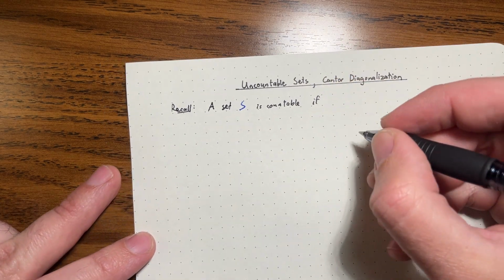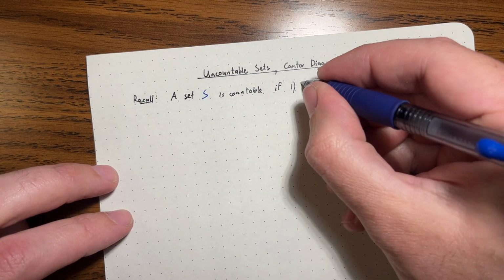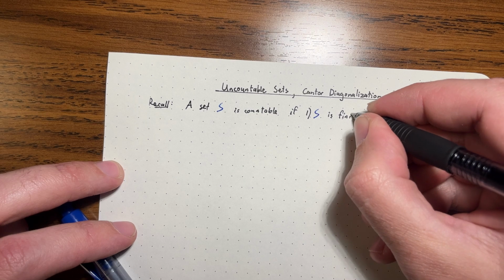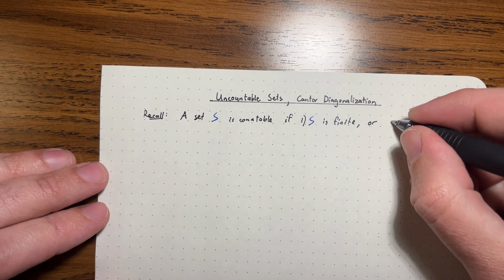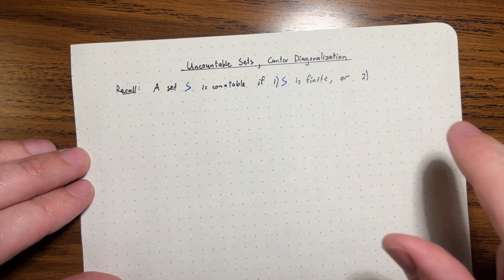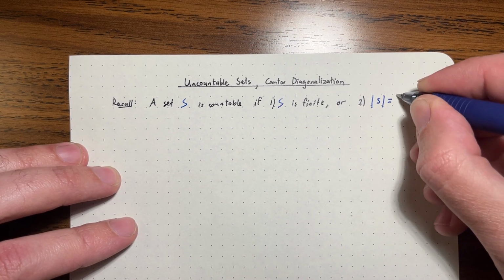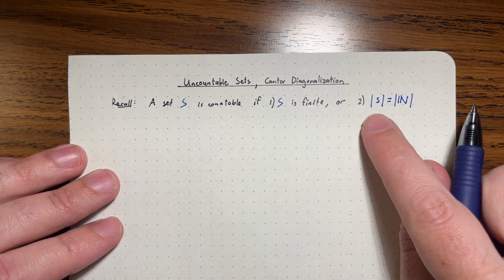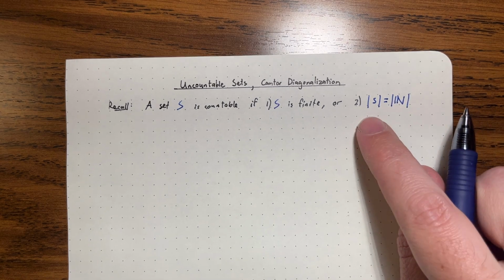if, and there are two cases, remember. So the first is if S is finite. All finite sets are countable. Or, second case, one we're really going to be interested in, is if it's infinite, but it has a bijection with the natural numbers. So we can write that like this. It has the same cardinality as the natural numbers, meaning there's a bijection. That's what this notation means.